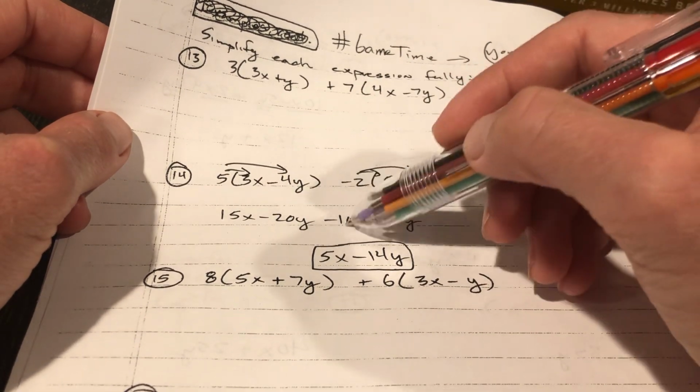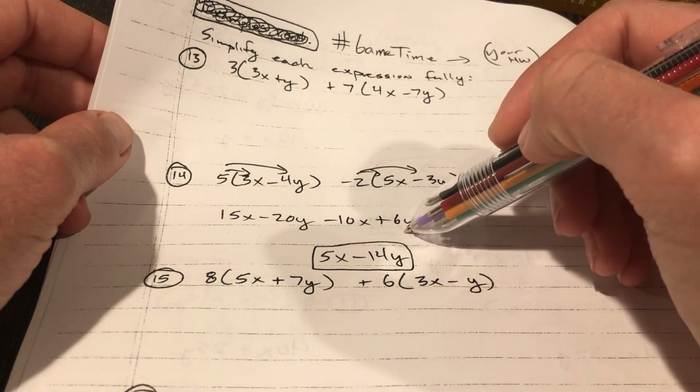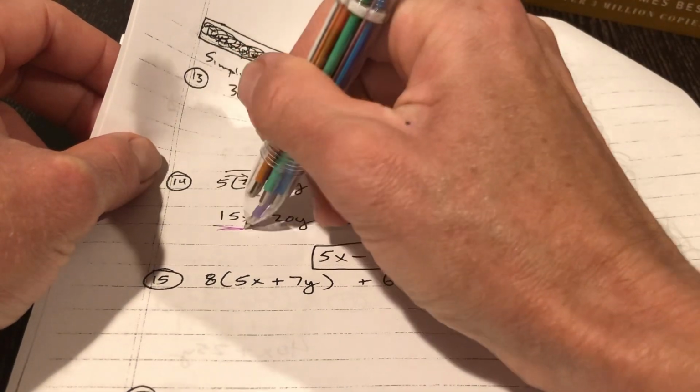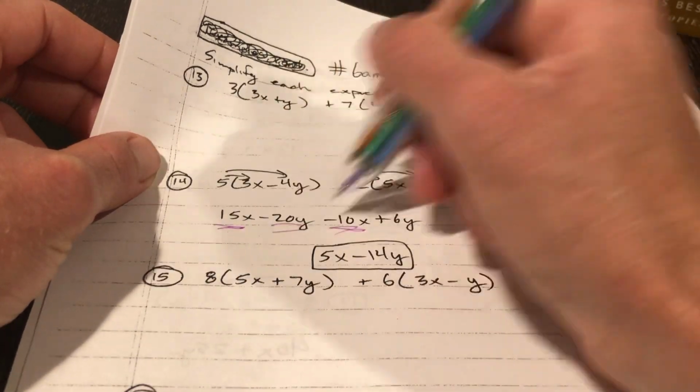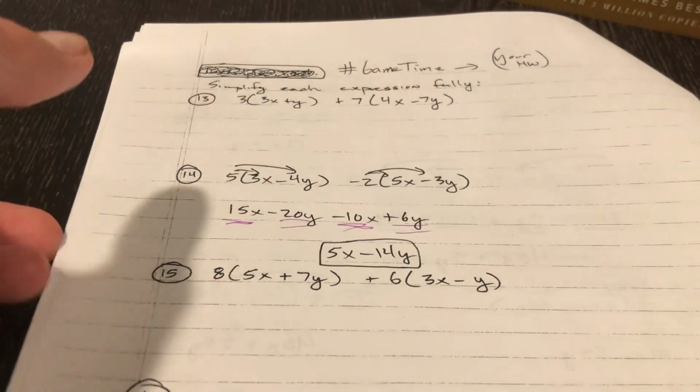Negative 2 times 5x, negative 10x, and negative times a negative is a positive. Simplify that. 15 minus 10 is 5. Negative 20 plus 6 is a negative 14. And the last one, wanted to help you out with here.